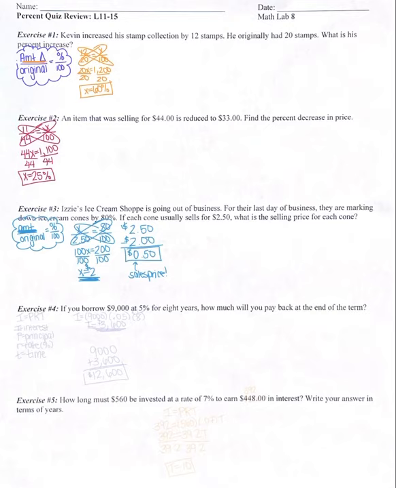Beautiful. Exercise 4. If you borrow $9,000 at 5% for 8 years, how much will you pay back at the end of the term? So, if we're talking about a percent of interest, we need to use the interest formula. That's what they mean by $9,000 at 5% for 8 years. Those 3 pieces of information together are going to require you to solve for interest.